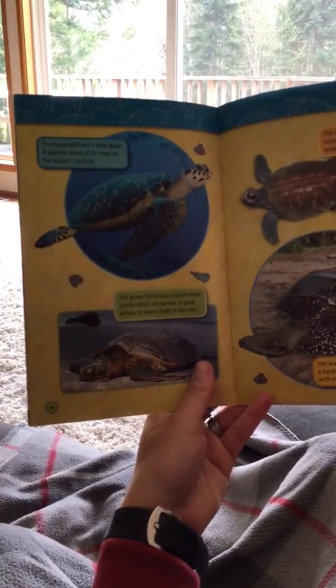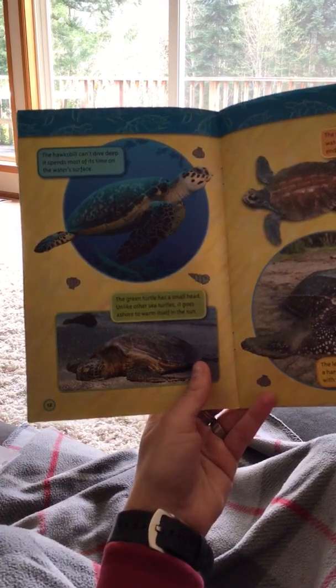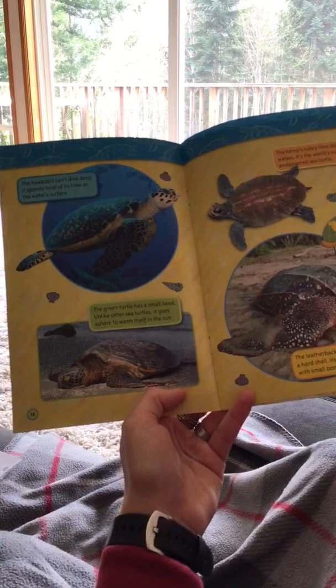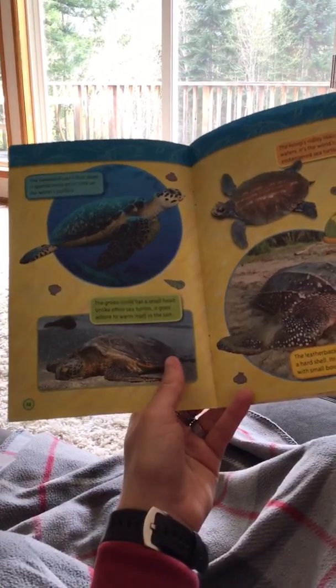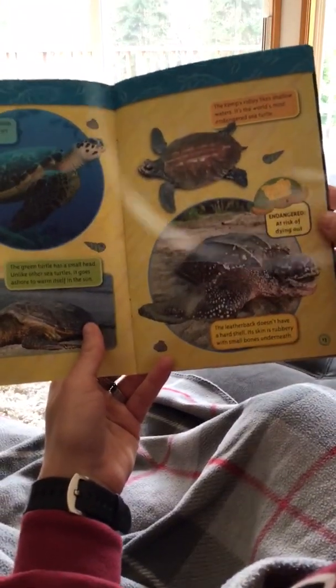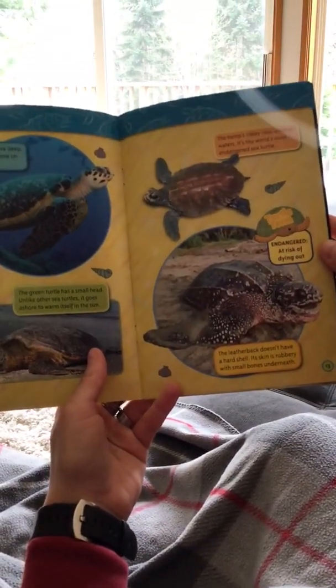The hawksbill can't dive deep. It spends most of its time on the water's surface. The green turtle has a small head. Unlike other sea turtles, it goes ashore to warm itself in the sun. The Kemp's Ridley likes shallow waters. It's the world's most endangered sea turtle.